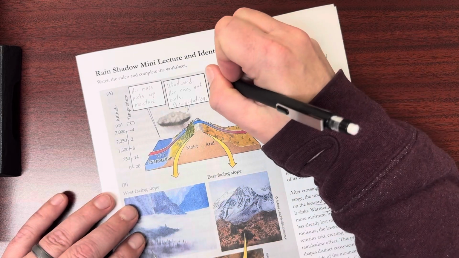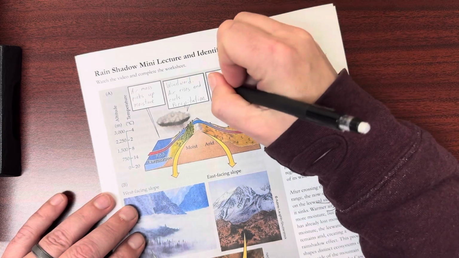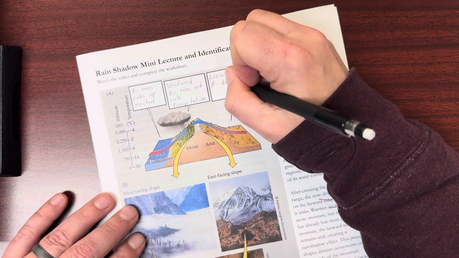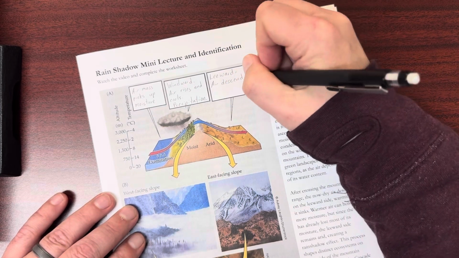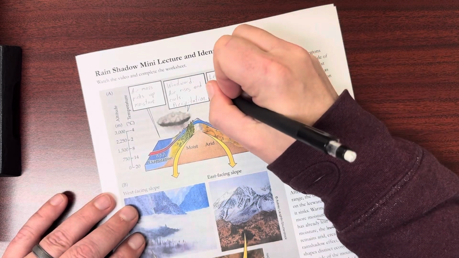This is the leeward side. And the air here is descending from the cold top. And since it's colder at the top, it's going to warm up as it comes down.